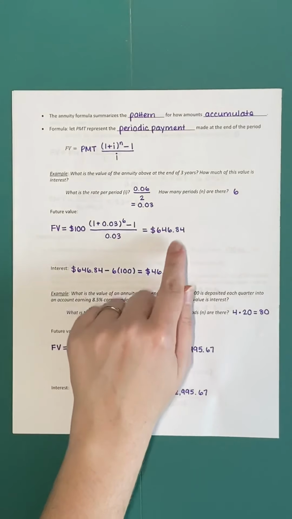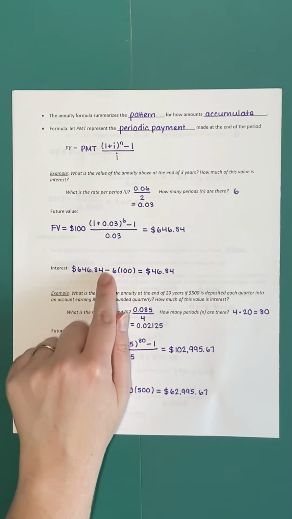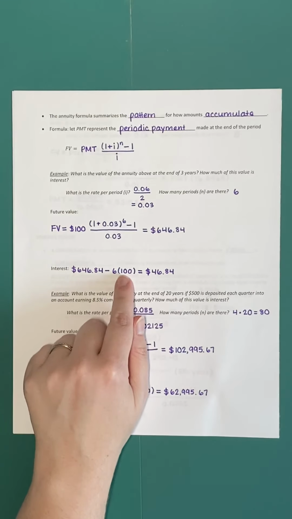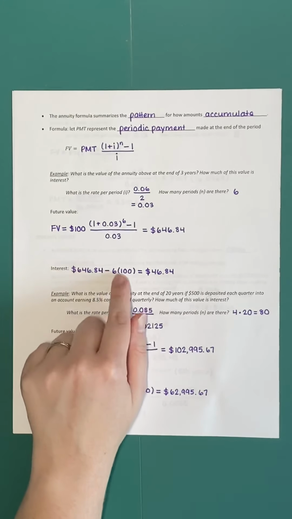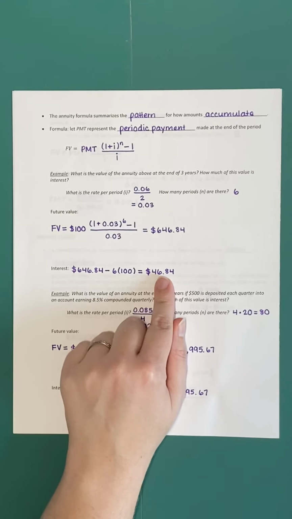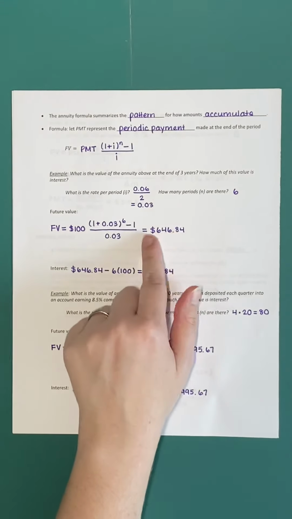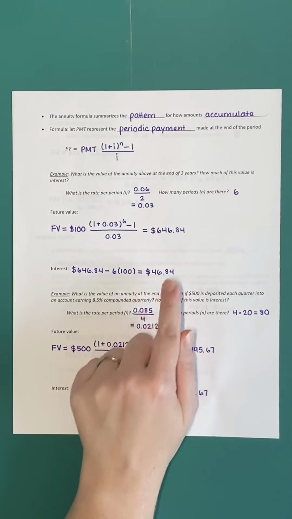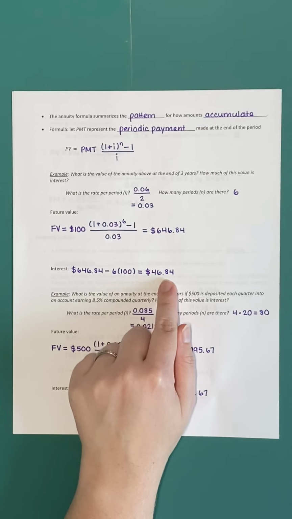So the amount of interest is going to be our balance minus the total of our payments, which is going to be 6 times 100. And if we subtract those 2, the difference is going to be $46.84. So $600 of this amount came from us, and then $46.84 was represented as interest.